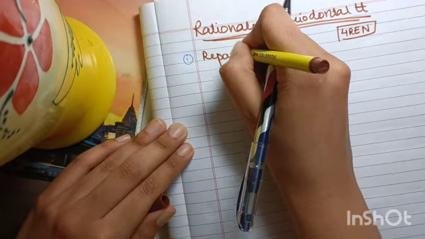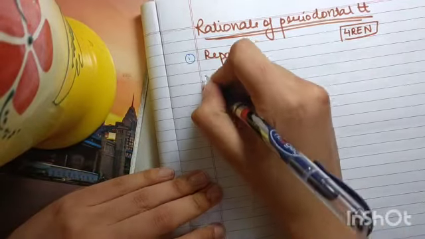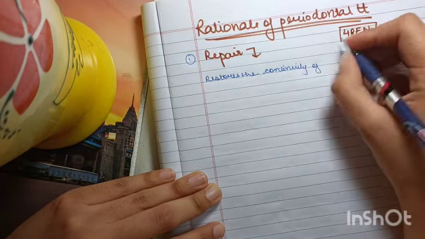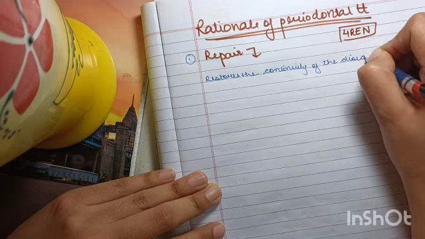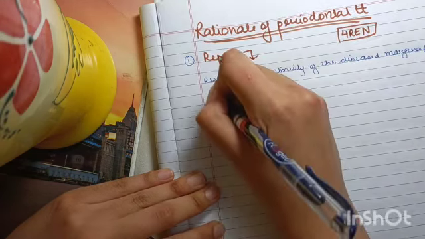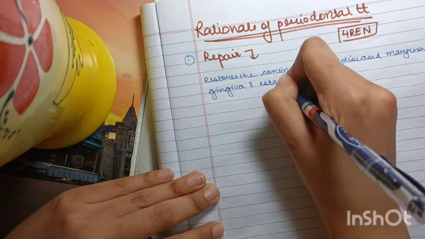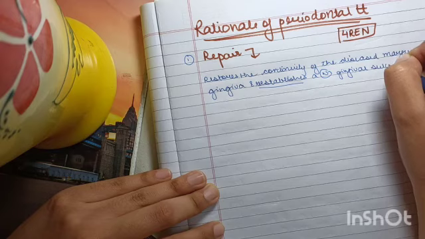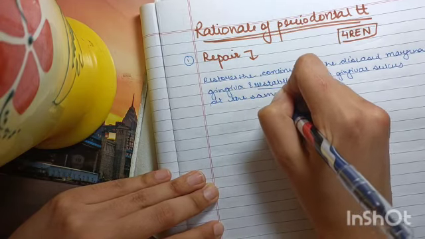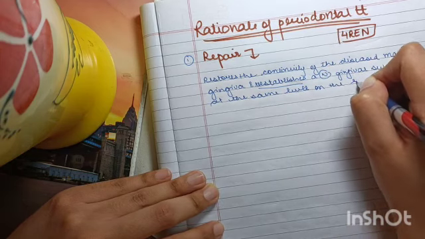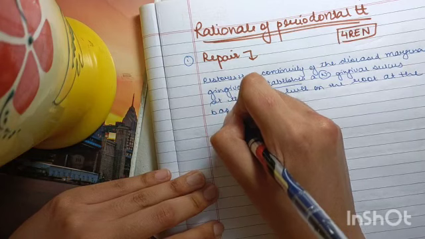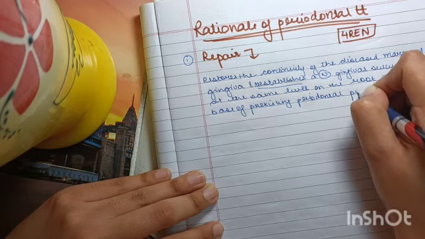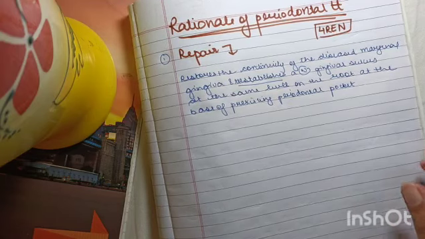By repair, what I mean is you need to remember the definition word to word. Repair restores the continuity of the diseased marginal gingiva and reestablishes a normal gingival sulcus at the same level on the root at the base of the pre-existing periodontal pocket.